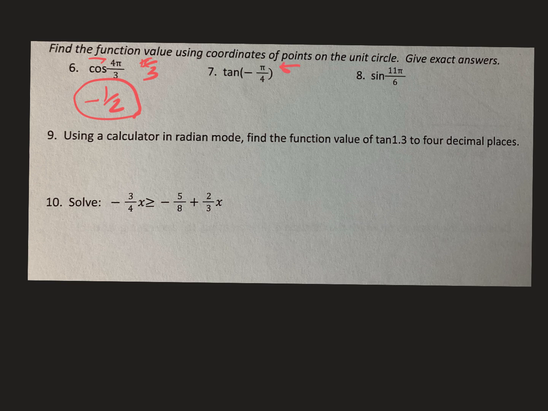Tangent negative pi over 4. The reference angle is just pi over 4. Tangent pi over 4 is 1 because the sine and cosine are the same thing. Negative pi over 4 puts me in quadrant 4. And because the signs are different, remember tangent's y over x, you get a negative when you divide.